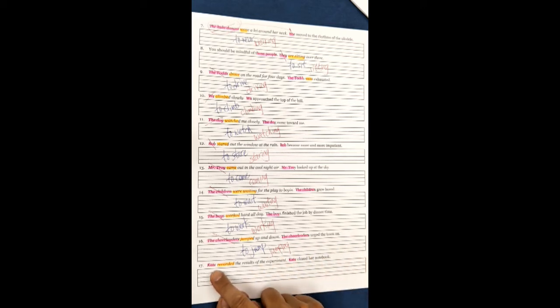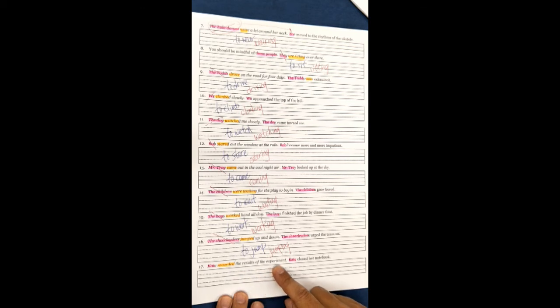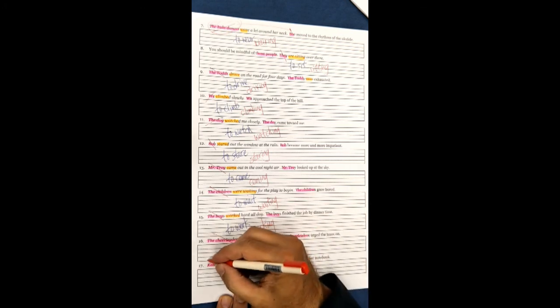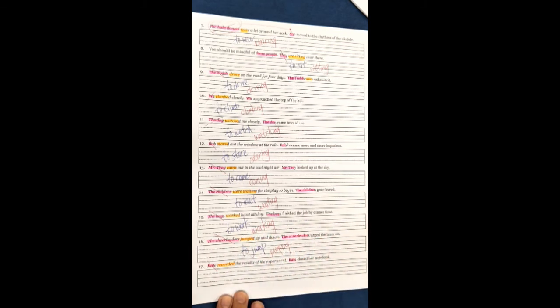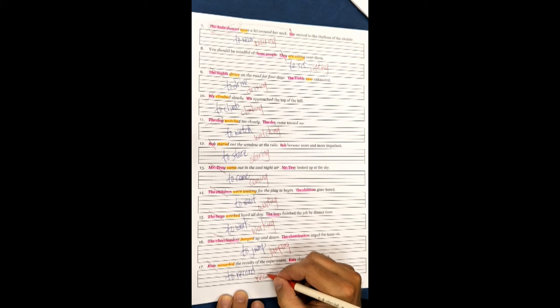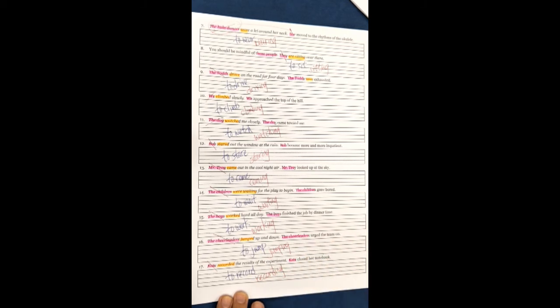Number 17, Kate recorded the results of the experiment. Kate closed her notebook. All right, I don't need this Kate. This is recorded, so to record. Change that to present participle verb, recording. And we have recording the results of the experiment, comma, Kate closed her notebook.